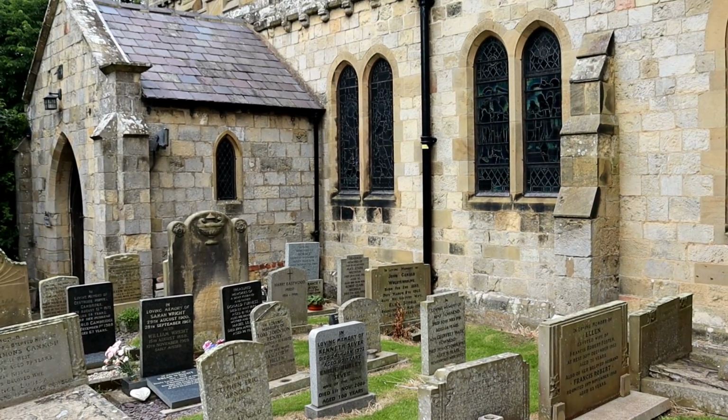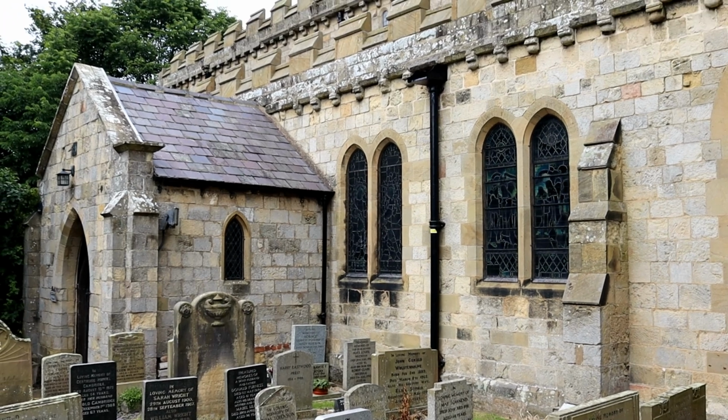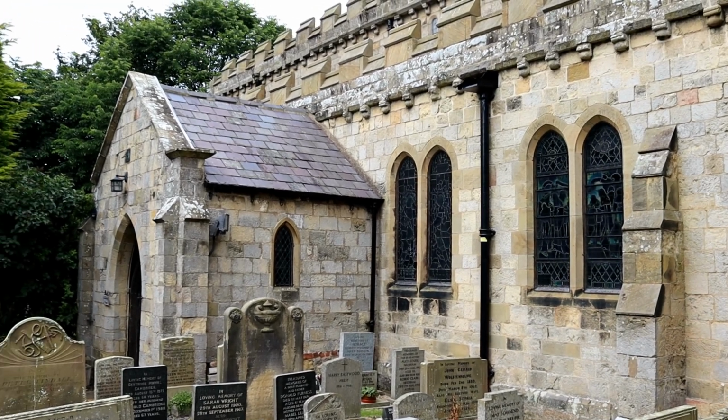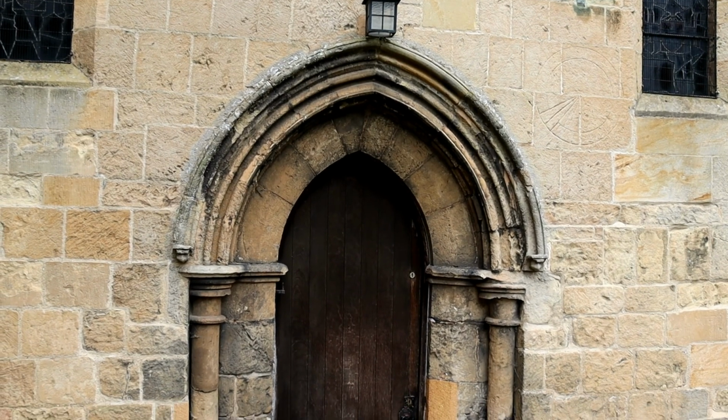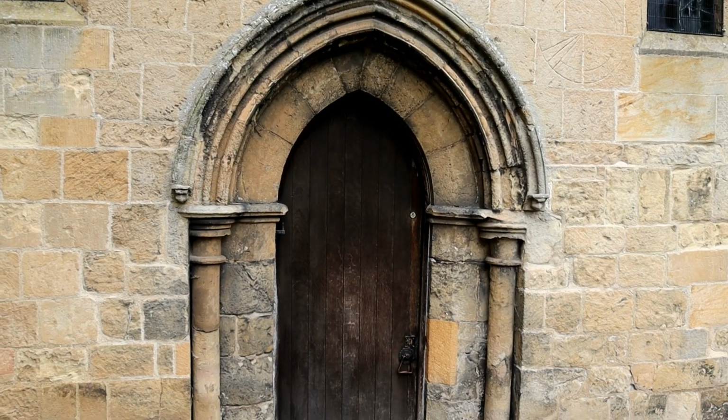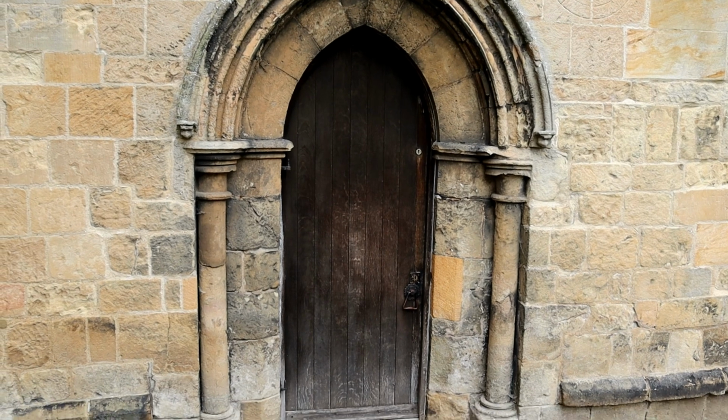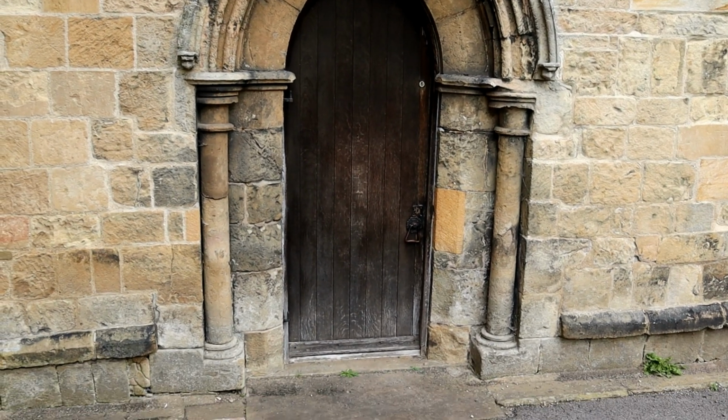In the 15th century, the porches at the south and north doors were built. The south porch has served to protect the south doorway, a fine example of Norman work. At this time too, the battlemented parapets were added.